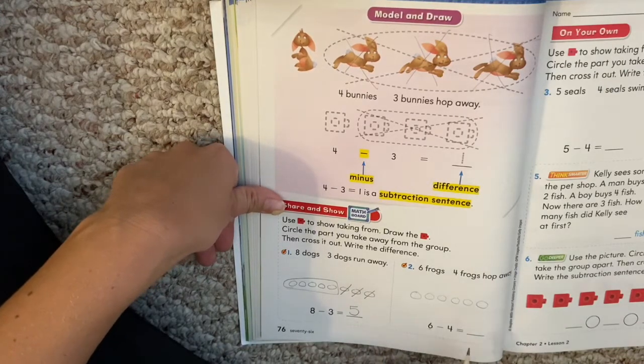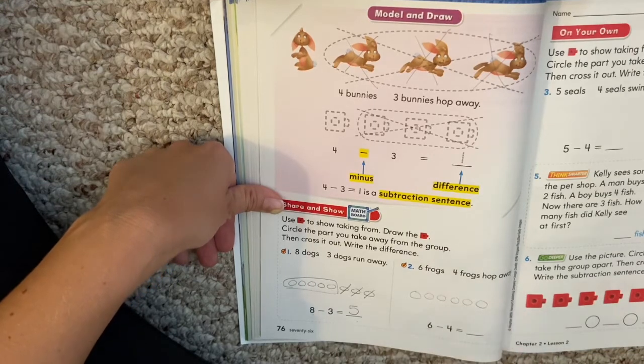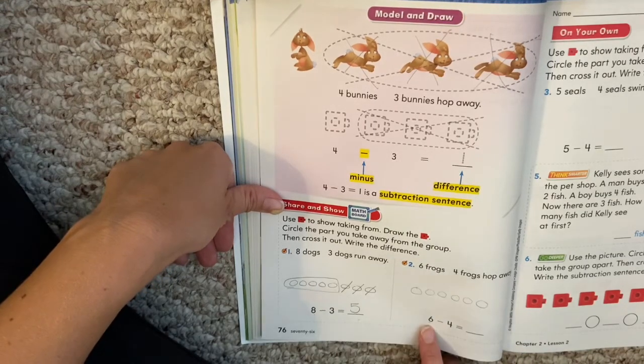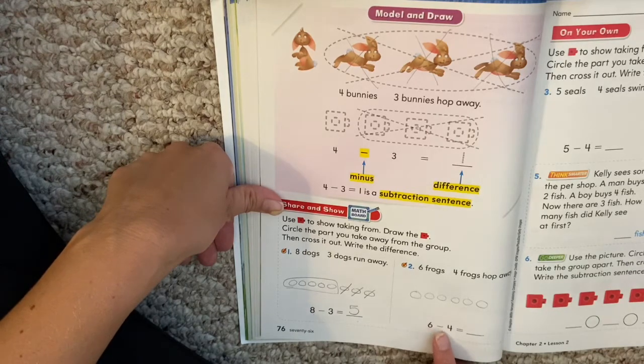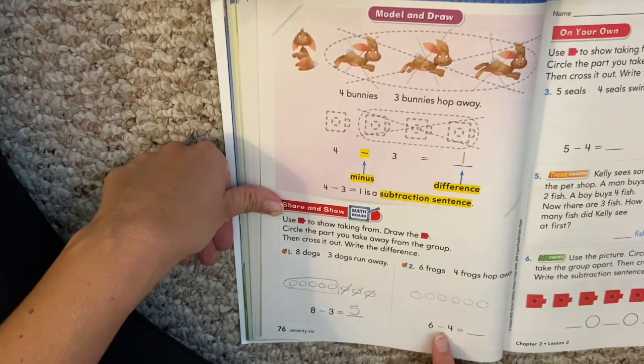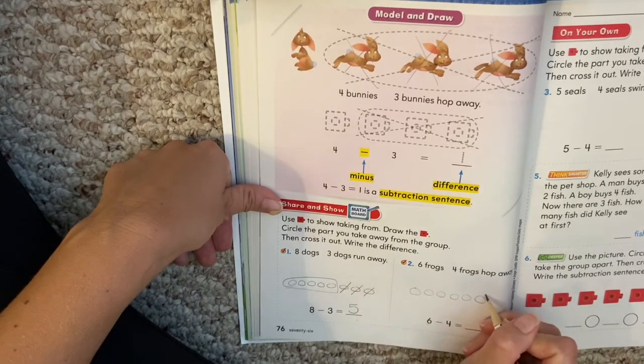Check and make sure you have 6 circles. Okay, so we have 6 minus 4. So that means we need to take away 4 because 4 frogs hopped away. So minus 4. So let's cross off 4.